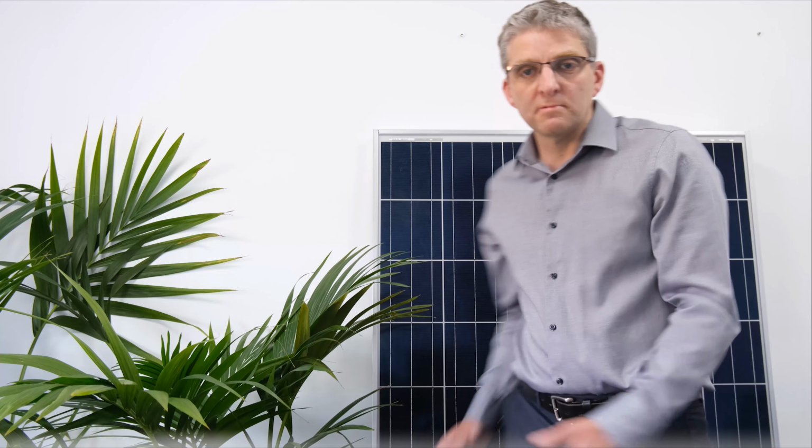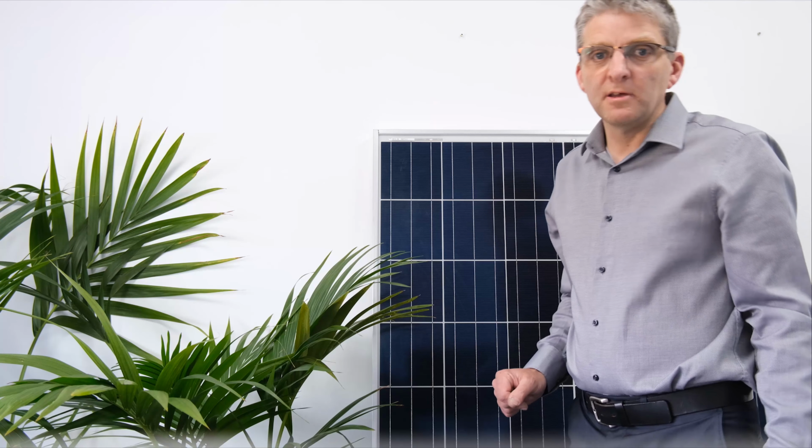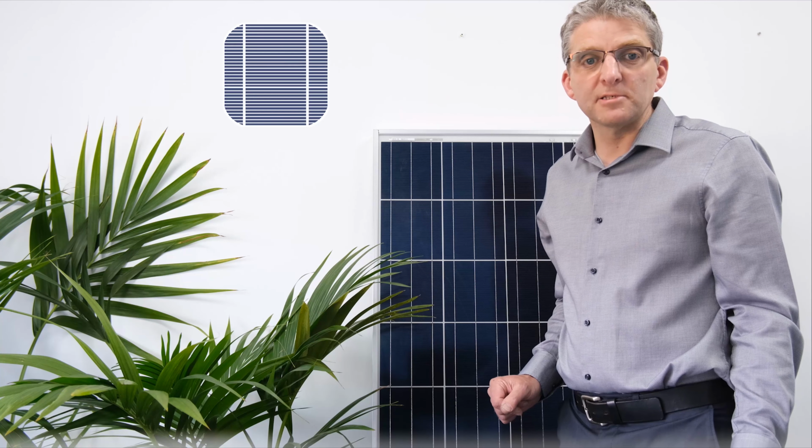People in the solar industry use a lot of jargon. So first things first, PV stands for photovoltaic. It literally means electricity from light. When we talk about solar panels, we call them solar modules, and they're made up from individual solar cells.